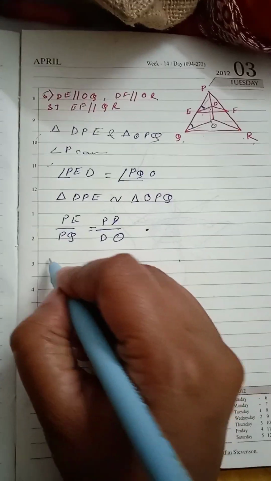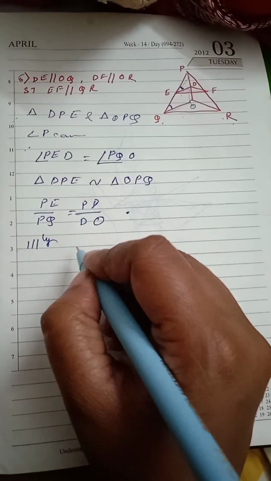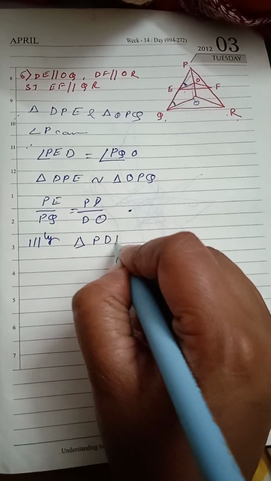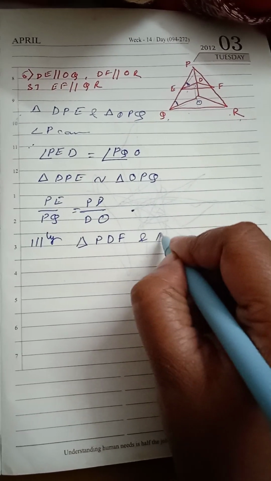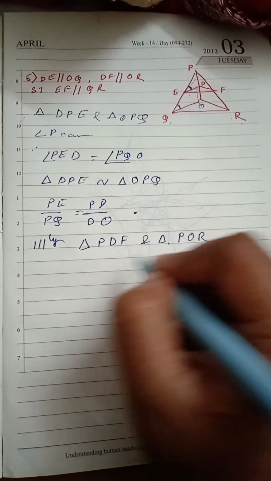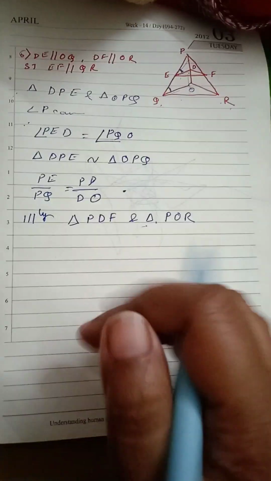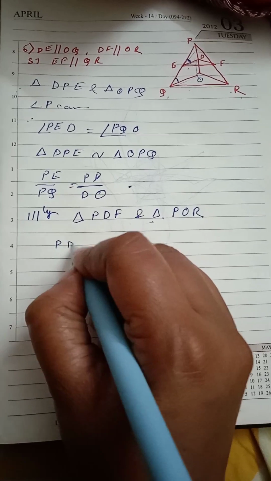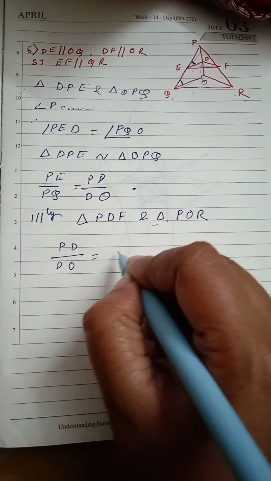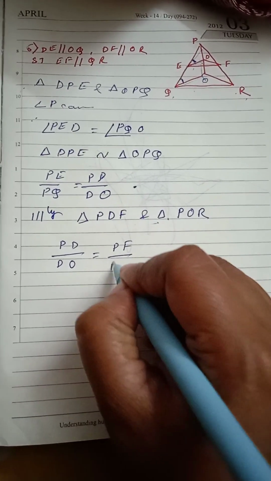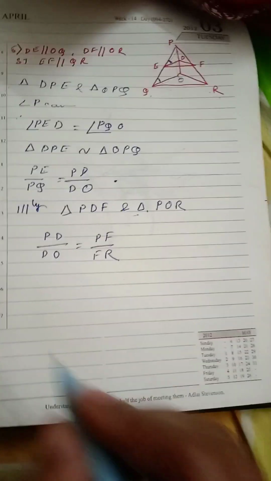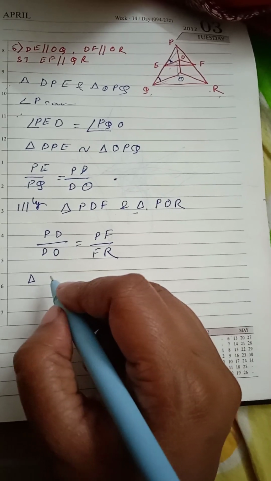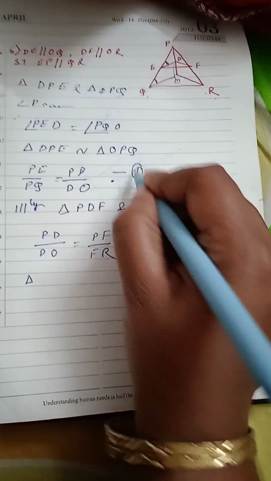Now similarly, from triangle PDF and triangle POR, they are similar, and from here I can get PD by DO is equal to PF by FR. Okay, now what triangle will I consider? So this is 1, this is 2.